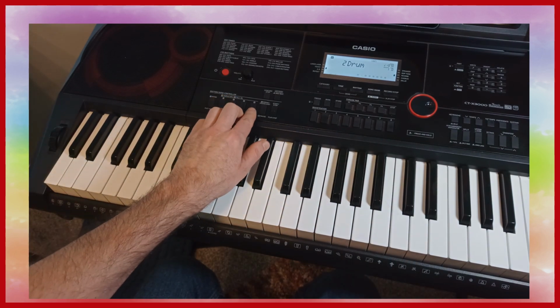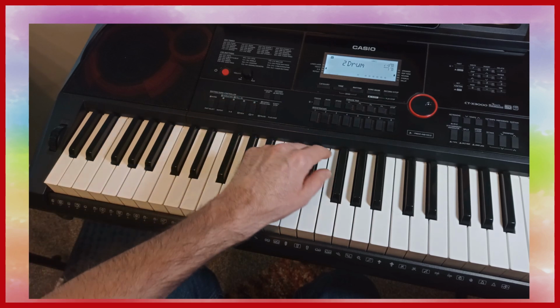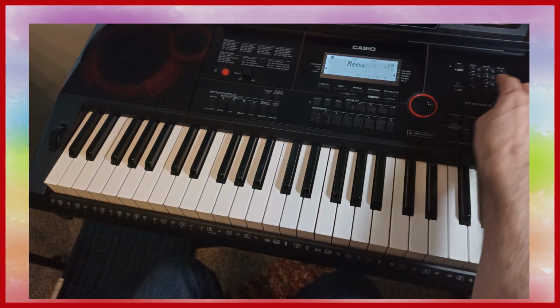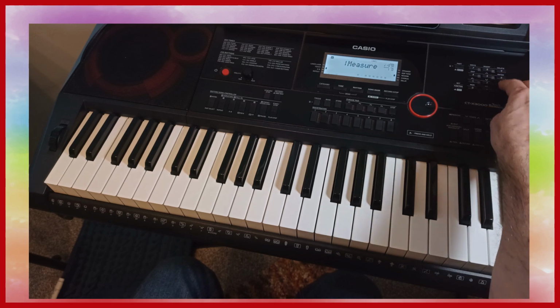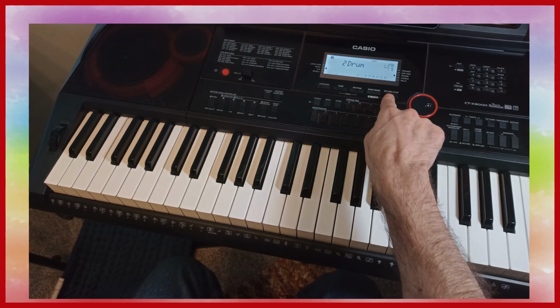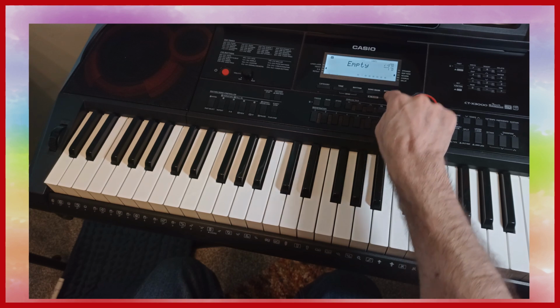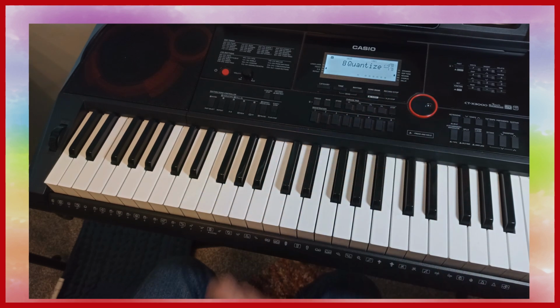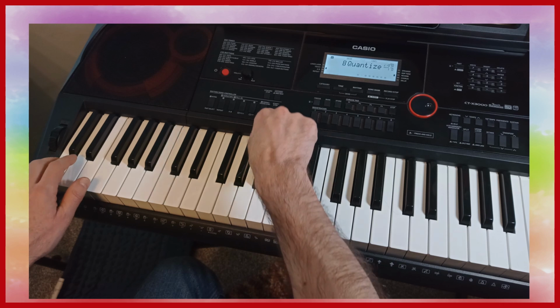Now here comes variation 4. Press registration, element, enter, change it to 2 measures. Short press on record stop, long press, press start and stop.